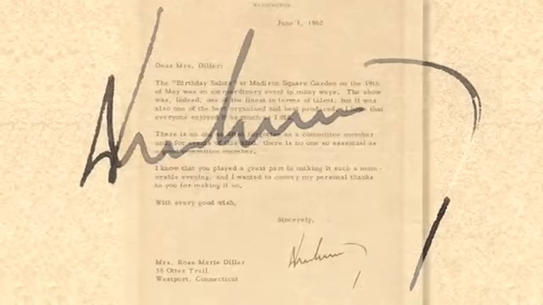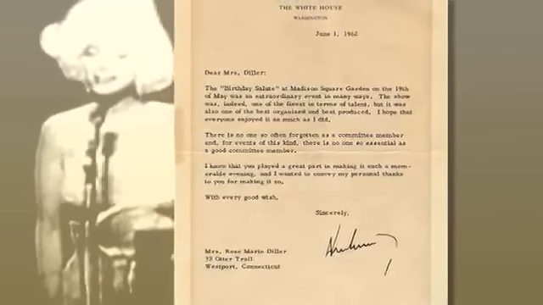The variant J and the ink skipping in the characteristic crescent Y show the speed in which the busy president must have signed this. This letter is truly a treasure.